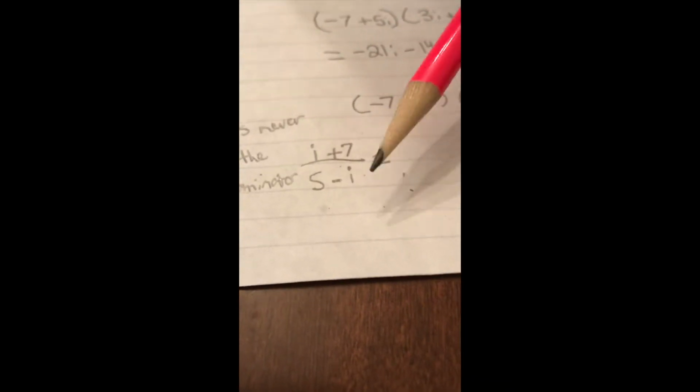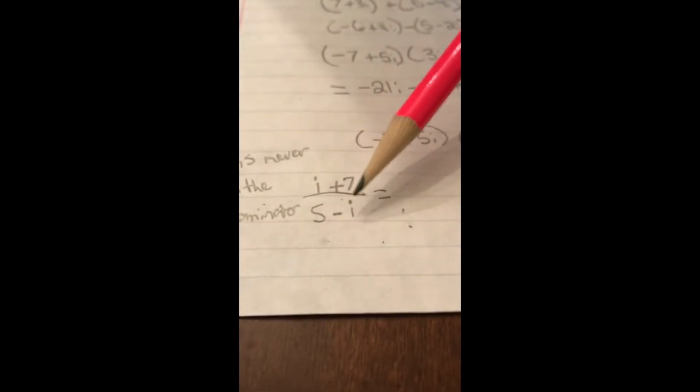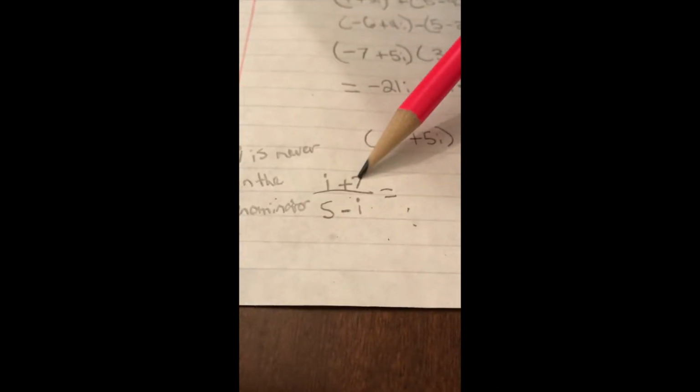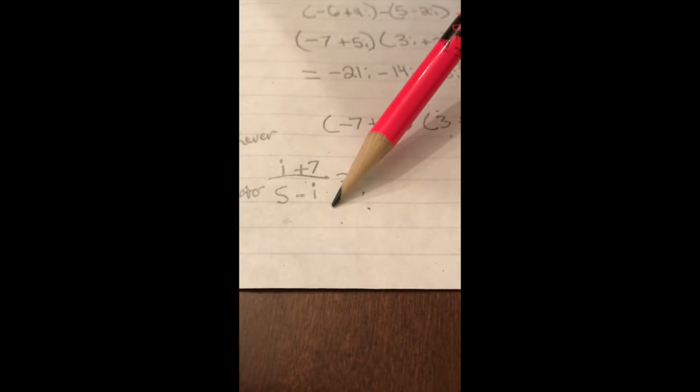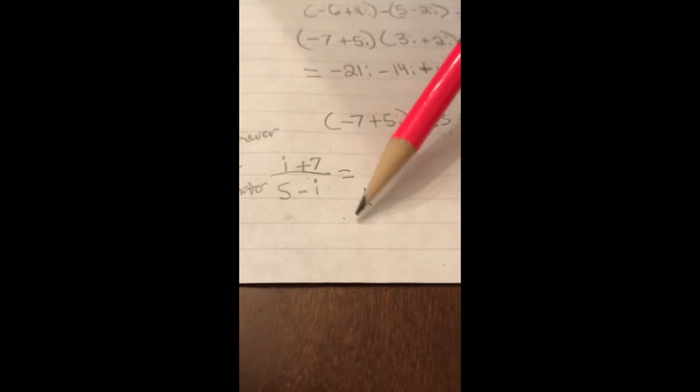So what you have to do to get i out of here, to get 5 minus i out of here, is you have to multiply i plus 7 and 5 minus i by the conjugate. Because whatever you do to the denominator, you have to do the same to the numerator and vice versa. So you take the conjugate of the denominator. What is the conjugate, you ask?